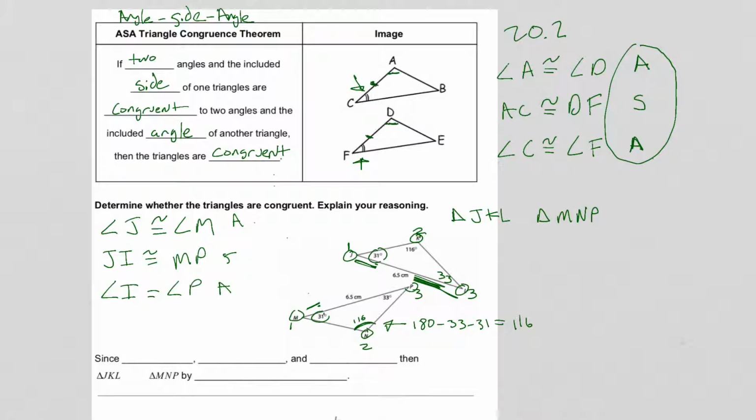And since we've met the condition, these triangles are going to be congruent.